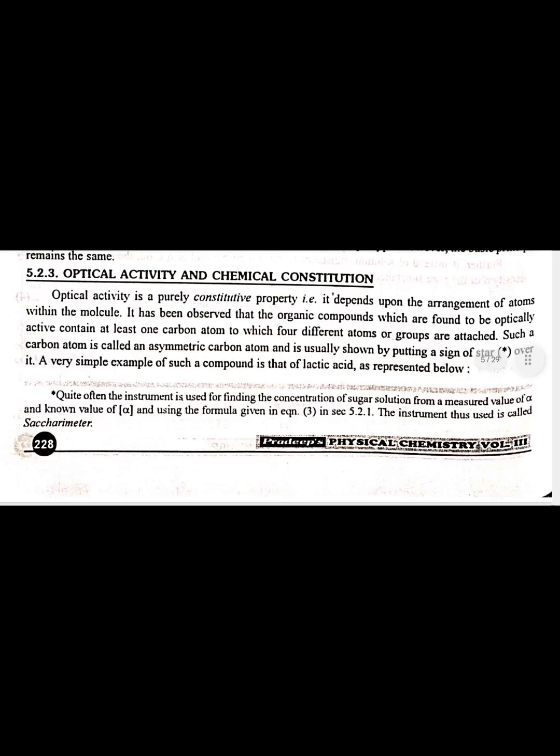Optical activity and chemical constitution. Optical activity is a purely constitutive property, that is, it depends upon the arrangement of atoms within the molecule. It has been observed that the organic compounds which are found to be optically active contain at least one carbon atom to which four different atoms or groups are attached. Such a carbon atom is called an asymmetric carbon atom and is usually shown by putting a sign of star over it. A very simple example of such a compound is that of lactic acid, as represented below.